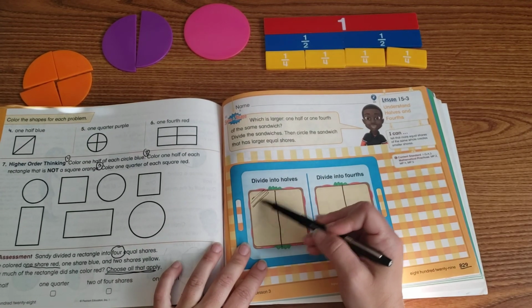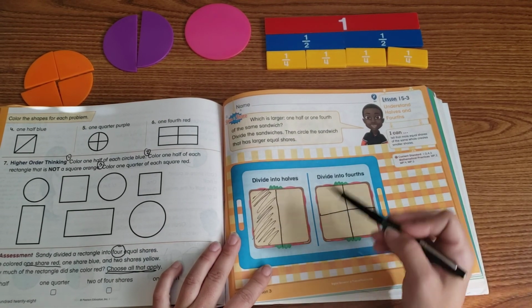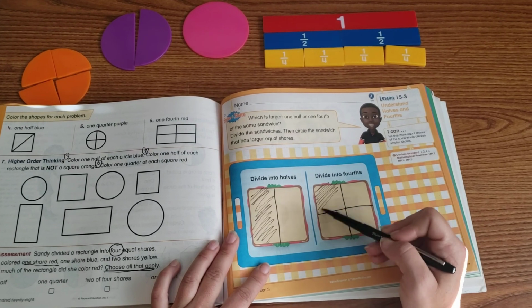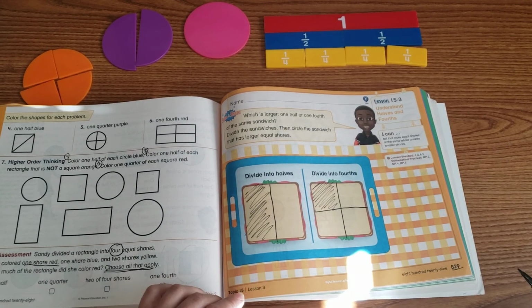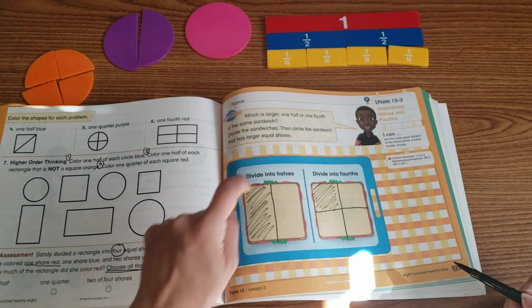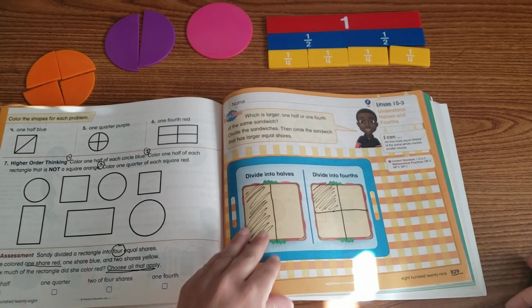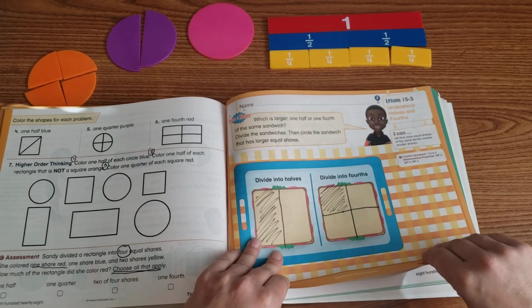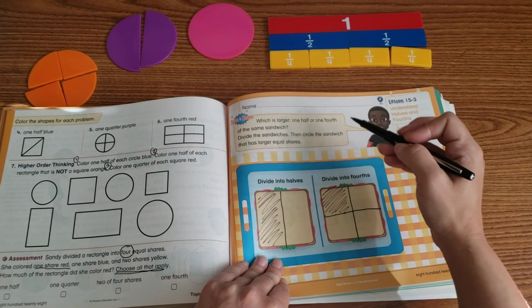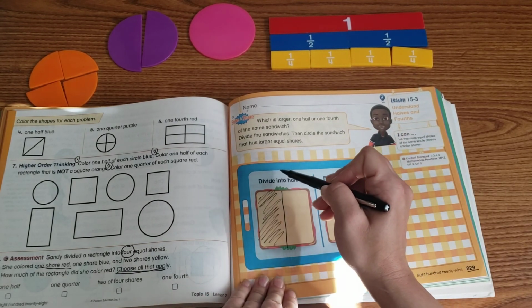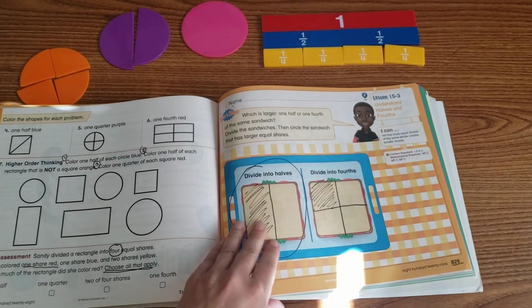And they're asking, which one is larger? This half or a fourth? Which piece is bigger? The half, definitely, right? So then it says to circle the sandwich that has larger equal shares. So we throw a circle around that.